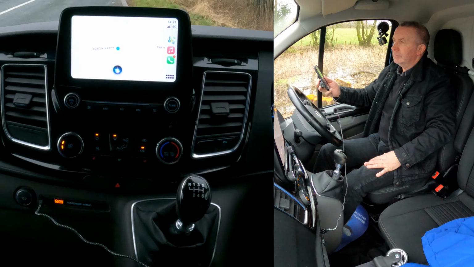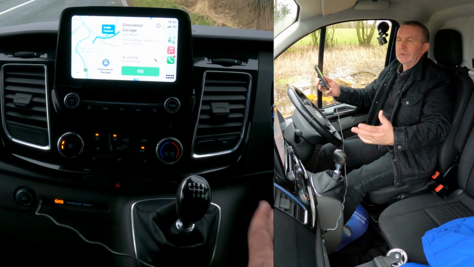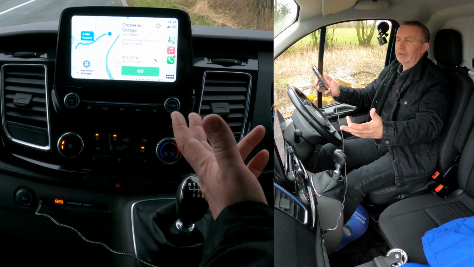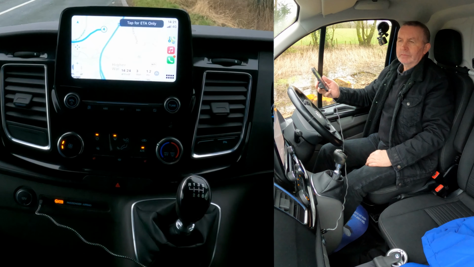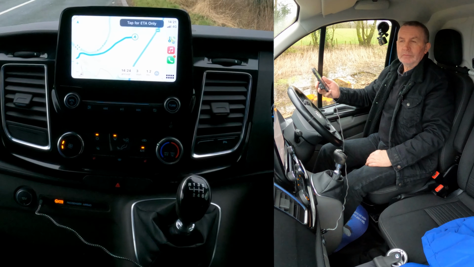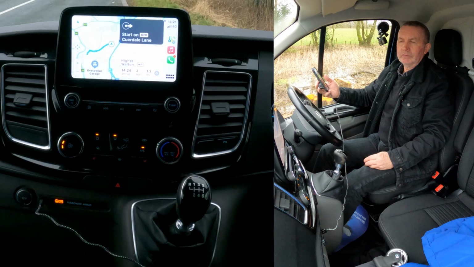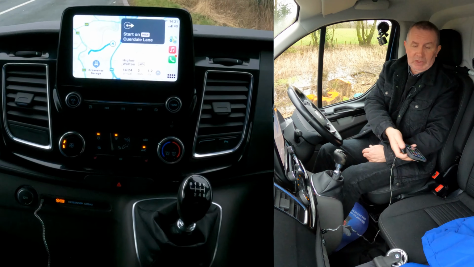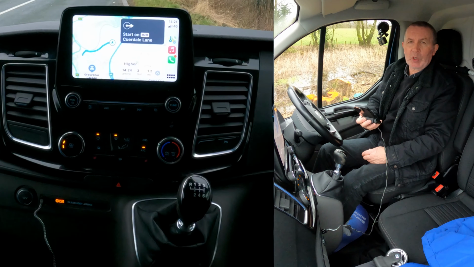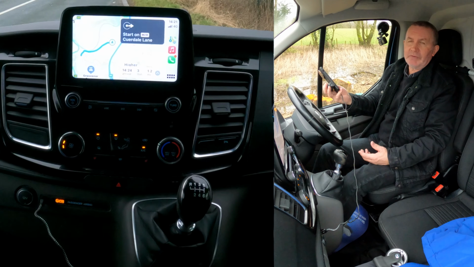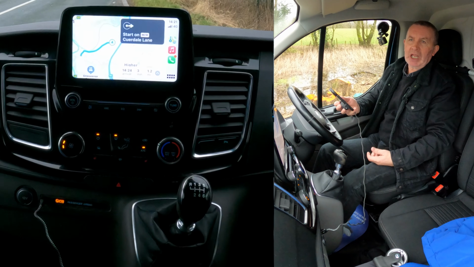Getting directions to Grosvenor Garage. That's it, it's as simple as that. Starting route to Grosvenor Garage. Head west on Curedale Lane. That's it. You can have the phone on your passenger seat or in your pocket, as long as you've got Siri activated. You can navigate like so.